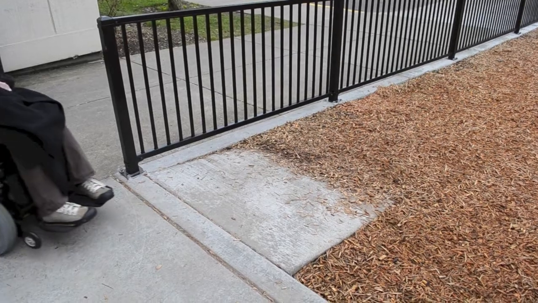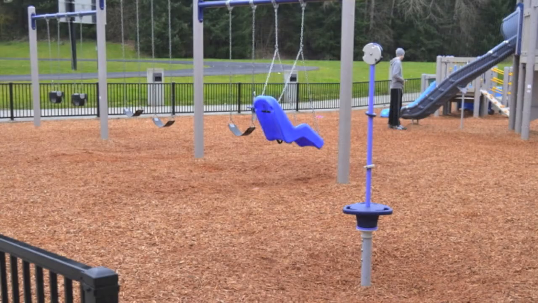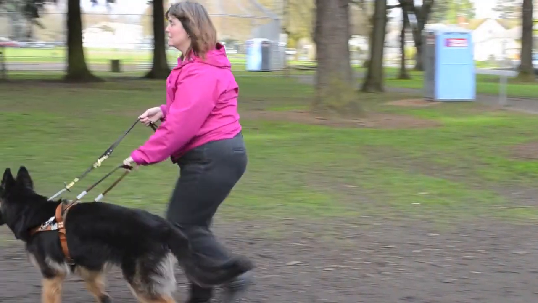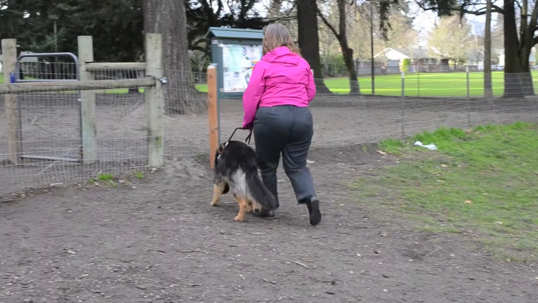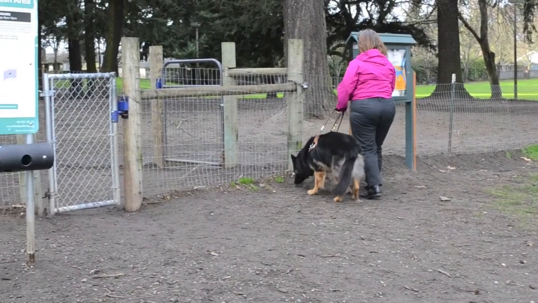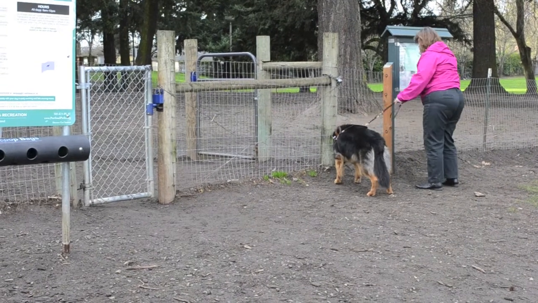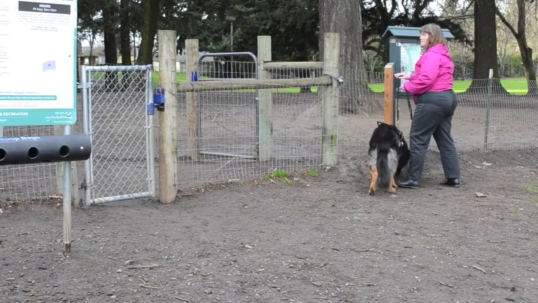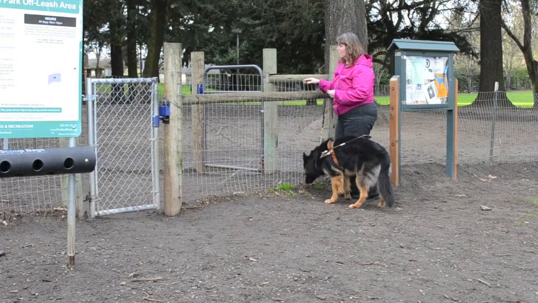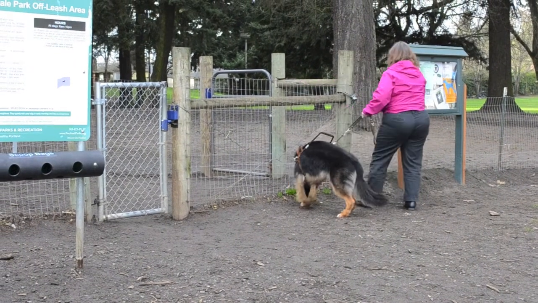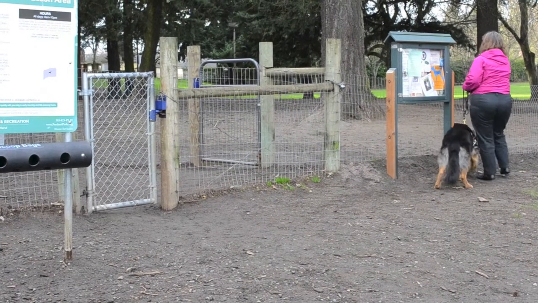An accessible path of travel can also be applied to outdoor recreation, such as a playground, or a fenced-in dog park. Unfortunately for Patricia, the path of travel was not very distinctive at this particular dog park. She had to rely on the photographer for additional direction.